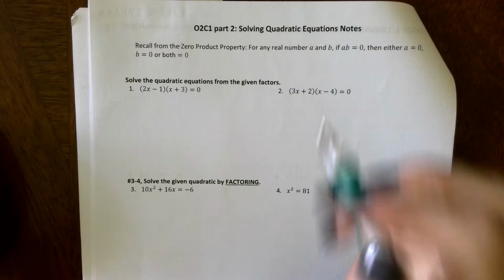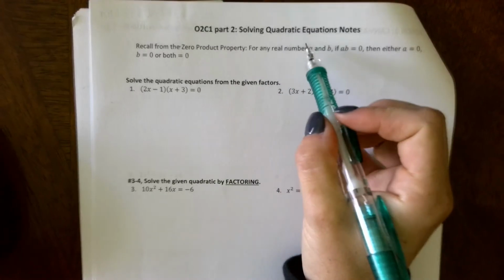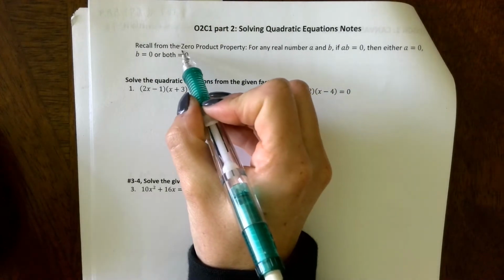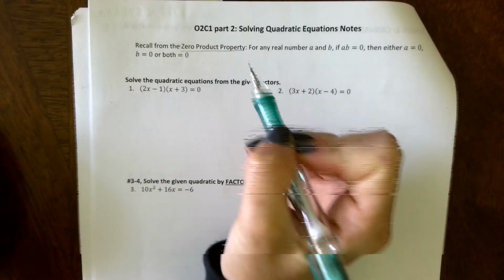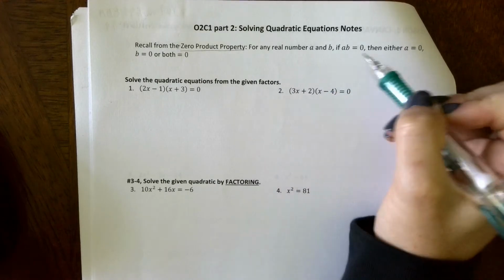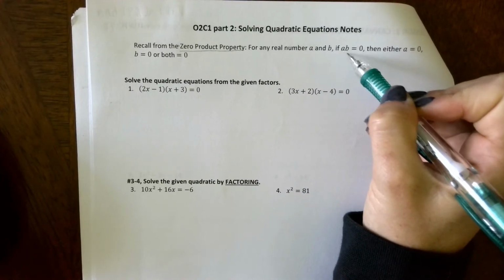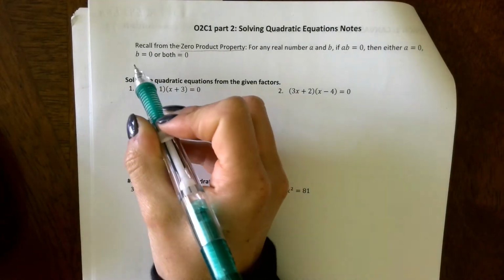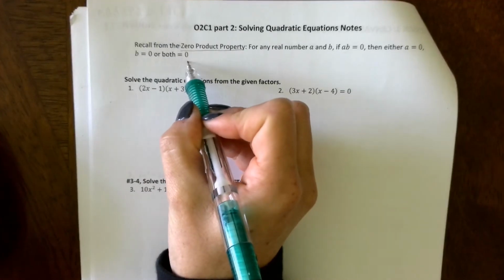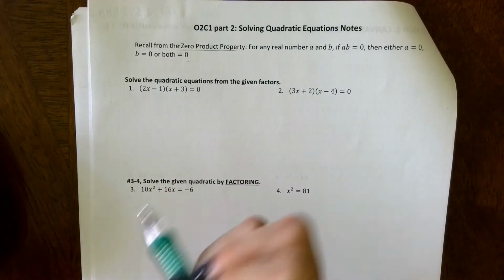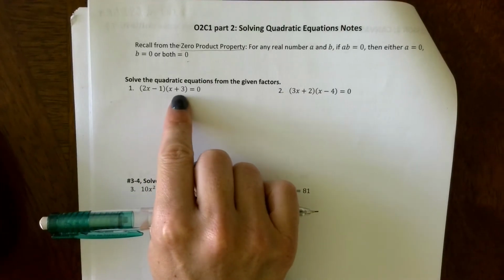O2C1 Part 2, we will talk about solving quadratic equations. Before we get into the solving, we have to review the zero product property. This property says that for any real number a and b, when a and b are being multiplied together to equal 0, either a must be 0, b must be 0, or both must be 0. We can use this property to help us once we have something that's factored.